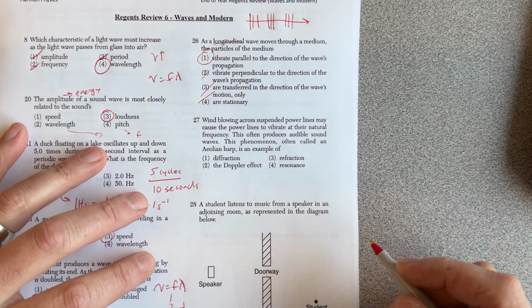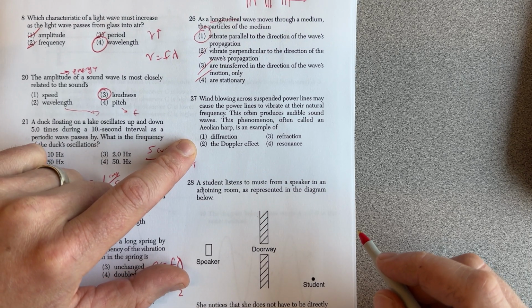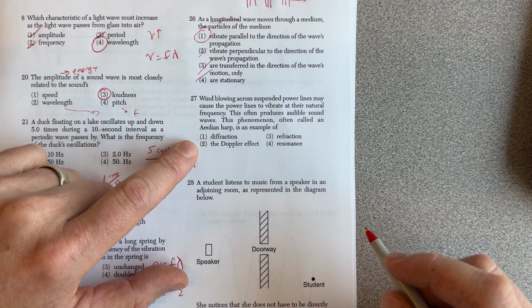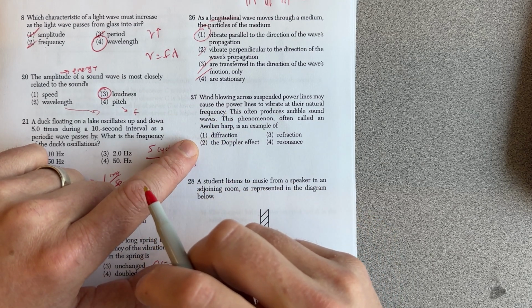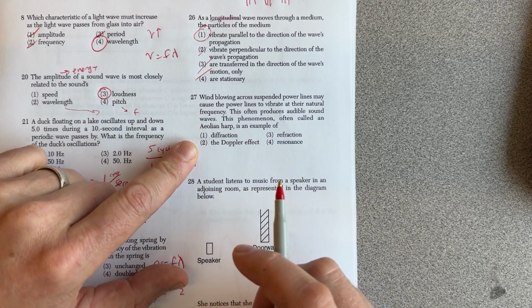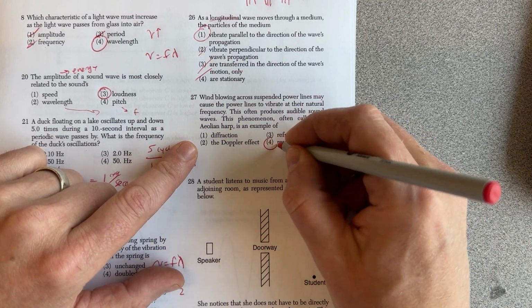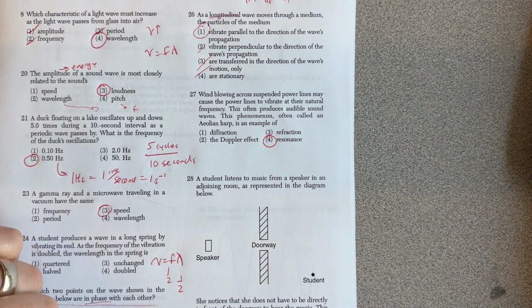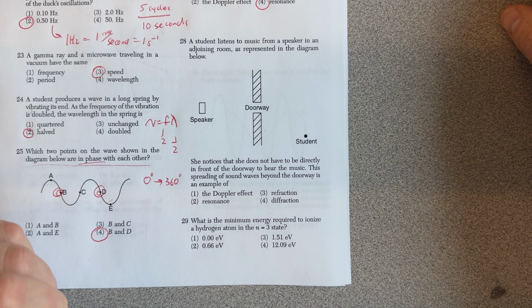It's 1. Wind blowing across suspended power lines may cause the power lines to vibrate at their natural frequency. This often produces an audible sound. I've heard that sound. Probably many of you have, actually. Maybe not a power line, but like a rope on a boat, or if you're ever carrying anything on the top of your car, a strap will vibrate. This phenomenon is resonance. You don't even have to think about that. That's resonance.